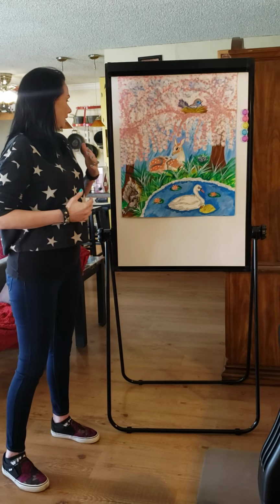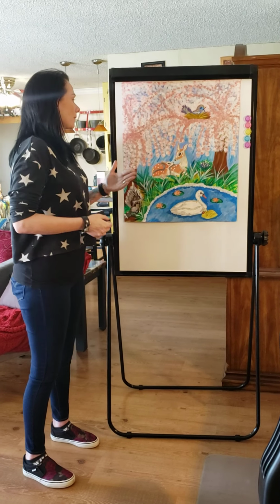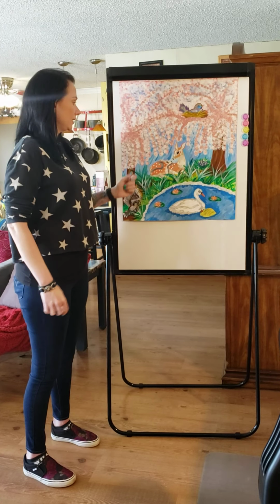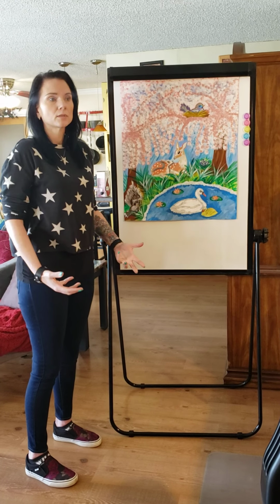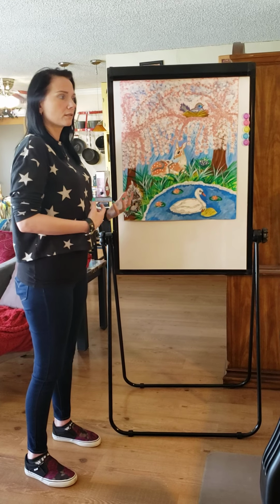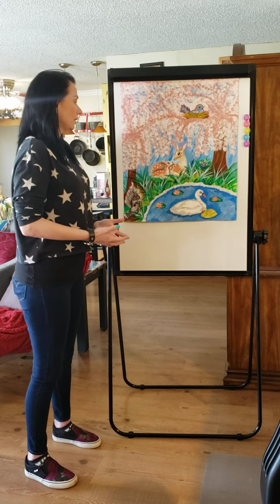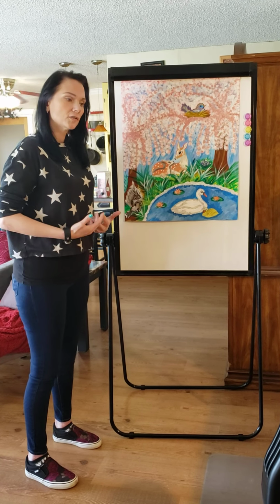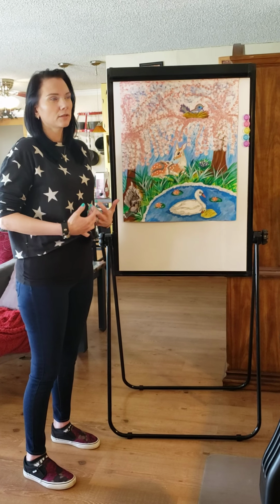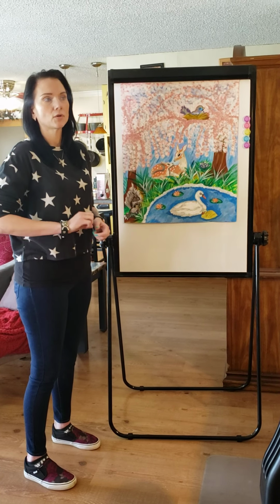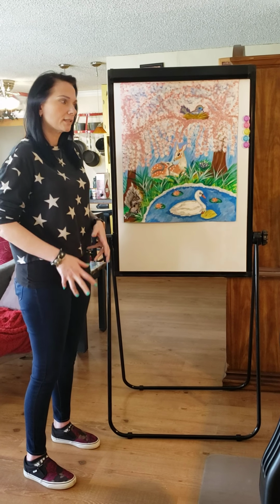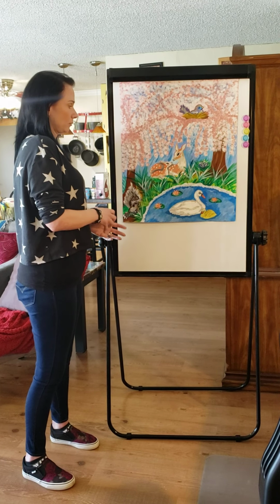But here we have the secure attachment with the deer and fawn. Fawns will cling to the doe, but they'll also venture out on their own. Their mom usually won't be very far behind, and they know that, so they'll venture off a little bit, and they know that she's going to protect them.